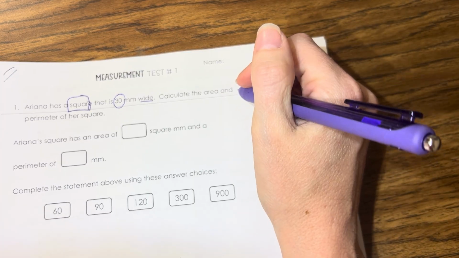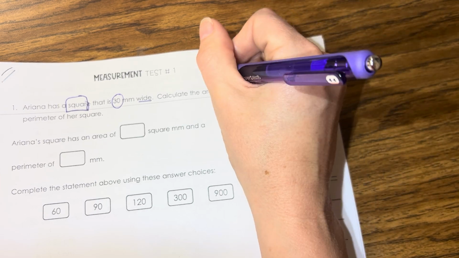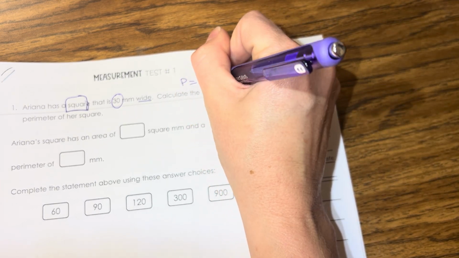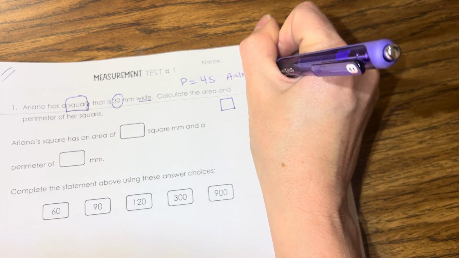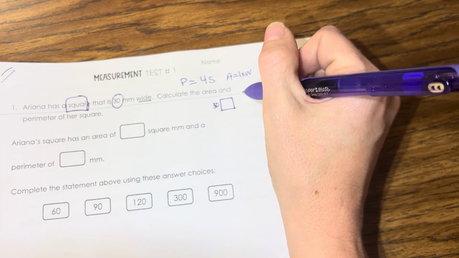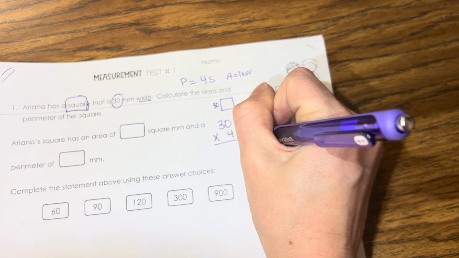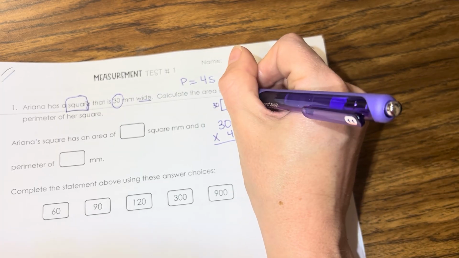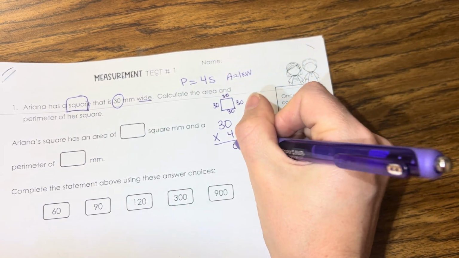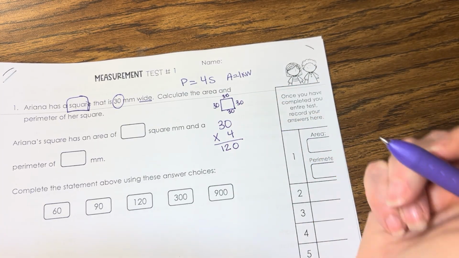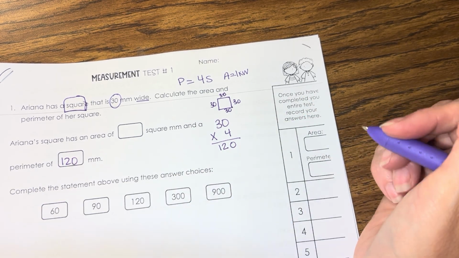So what do we know about a square? A square has 4 sides that are all the same. And so perimeter of a square is 4 times the length of a side, and then area is length times width. Okay, so if we have one side that's 30, then we're going to take 30 times 4 for the perimeter, because each of the sides are going to be 30, and so we can just plug it into the formula. So 4 times 0 is 0, 4 times 3 is 12. So the perimeter is 120 millimeters. Make sure that you put that in the correct answer choice.